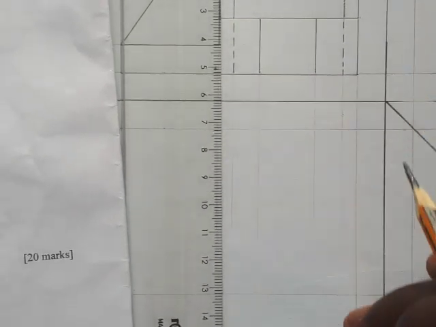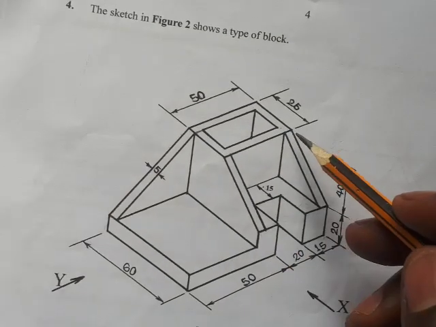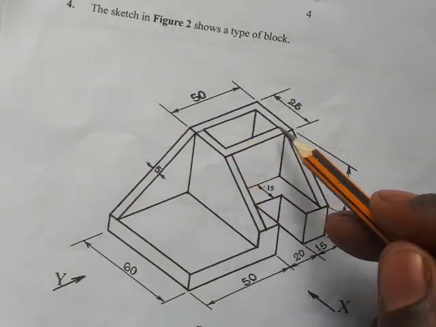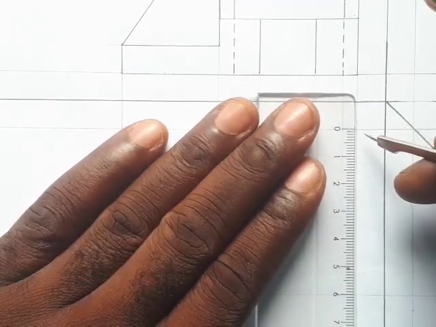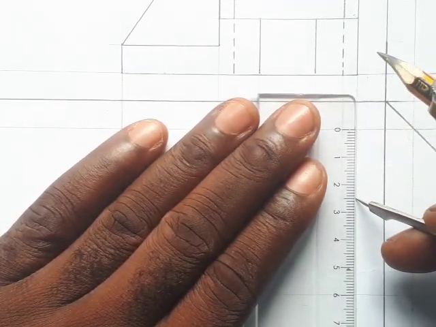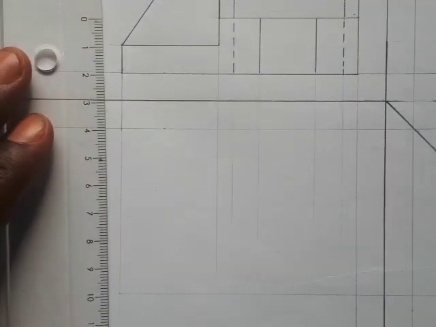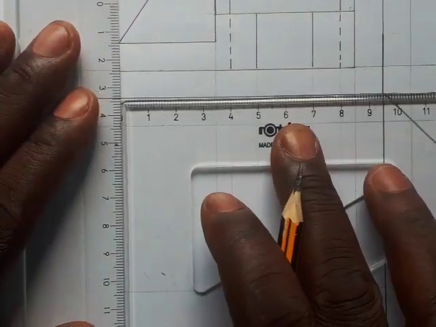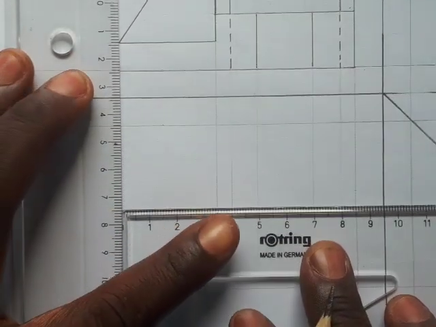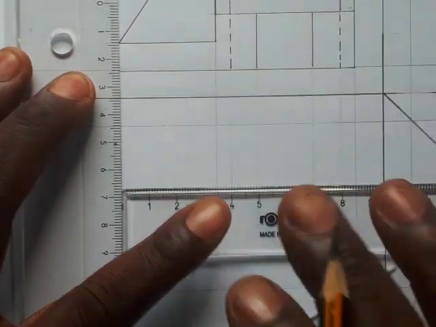Now some of the details are already appearing on the drawing, as you can see, because we already transferred lines down. So now we're going to draw this and this. This is 25. I'm going to measure 25 here. That's 25, and I'm going to transfer lines to 25. I will draw thin lines first, just draw and leave it there.